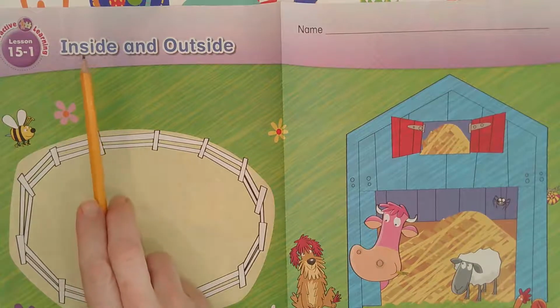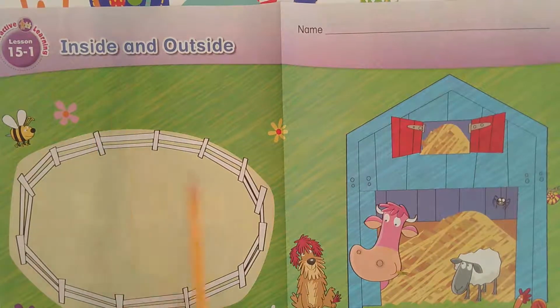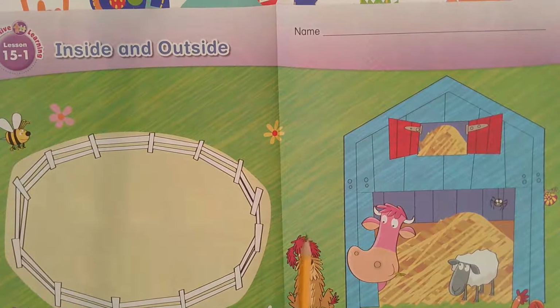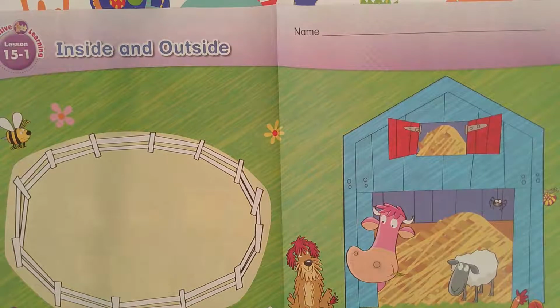We are on lesson 15-1. We are going to be talking about inside and outside. Do you remember the question that we are going to be talking about and answering in topic 15? It is, what words can be used to describe the position and location of shapes? You can describe where an object or a person, an animal, or a shape is by using special words. And we're going to be talking about inside and outside today.